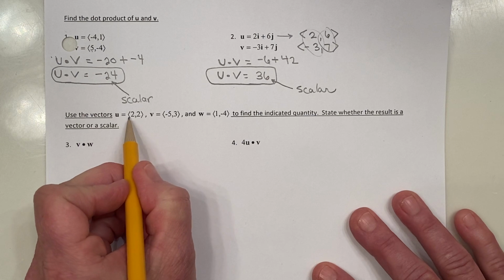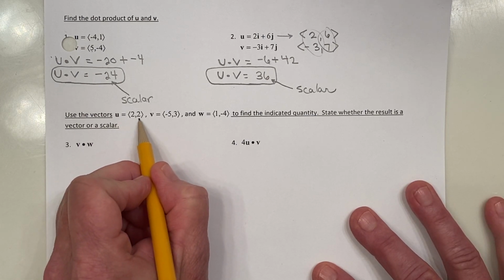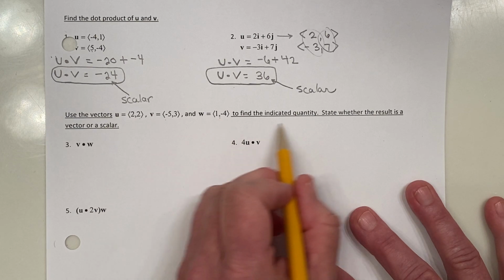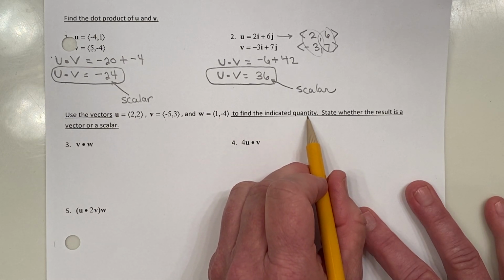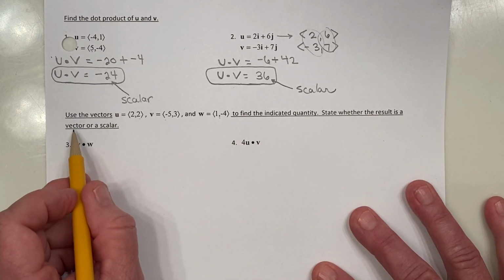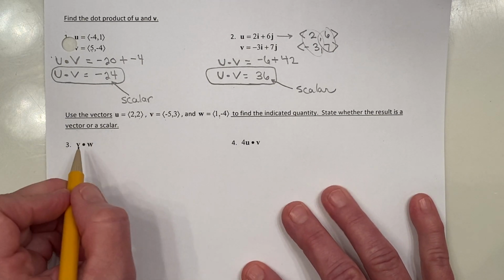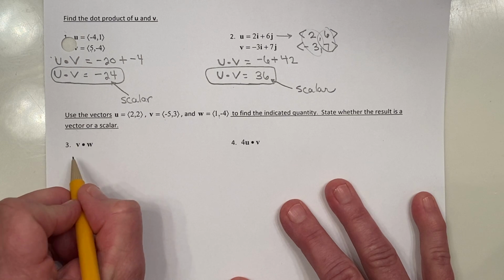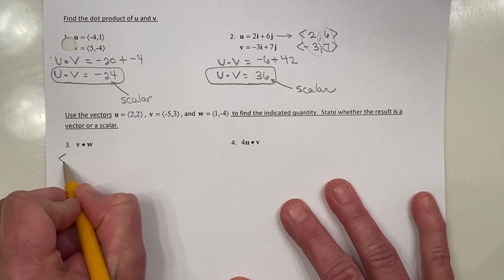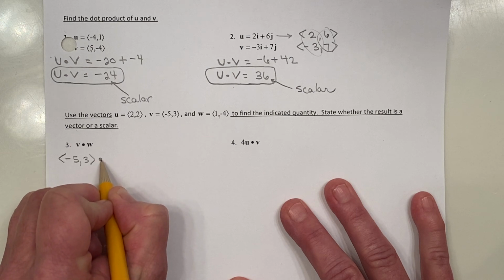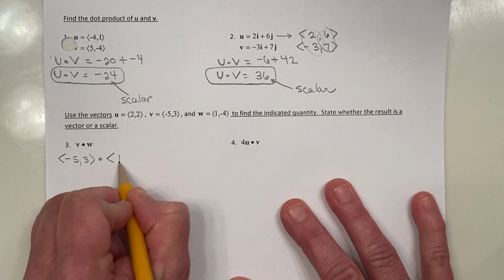All right, we're told to use vectors u, having these components, v is here, and vector w is here, to find the indicated quantity. State whether your answer is a vector or a scalar. All right, v dot w. Okay, let me pull down v, put it in front of me. Vector v dotted with vector w from above.